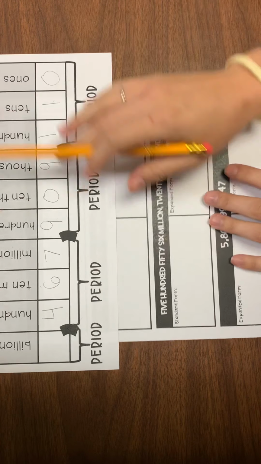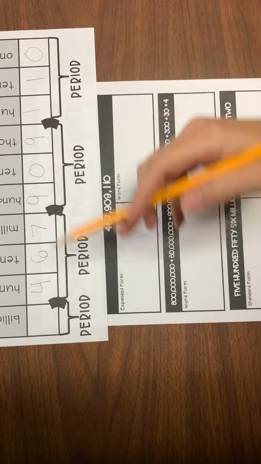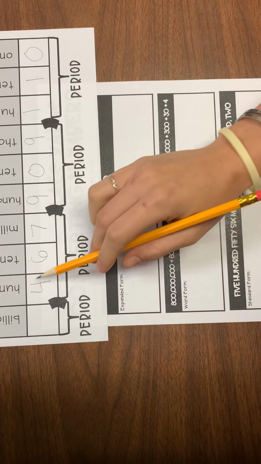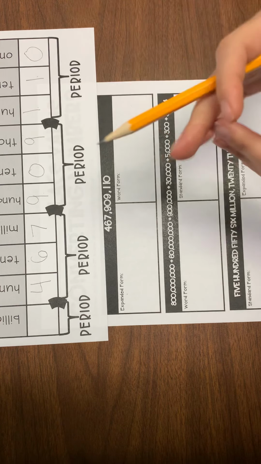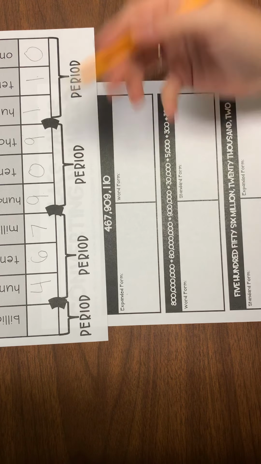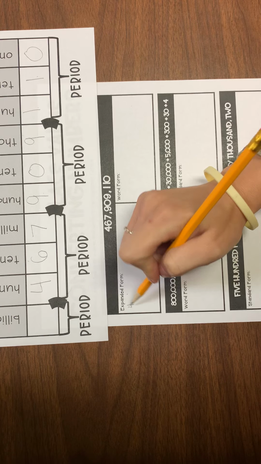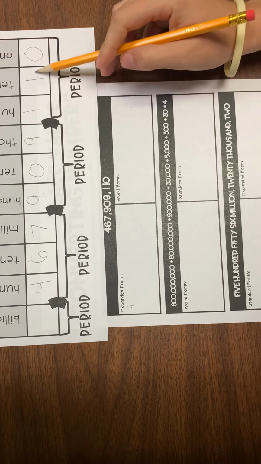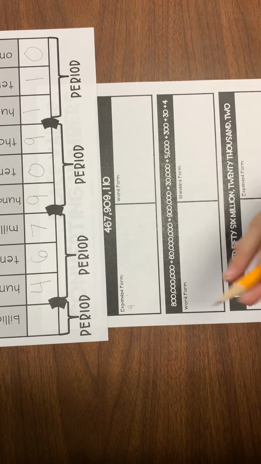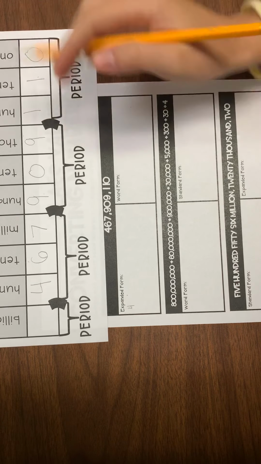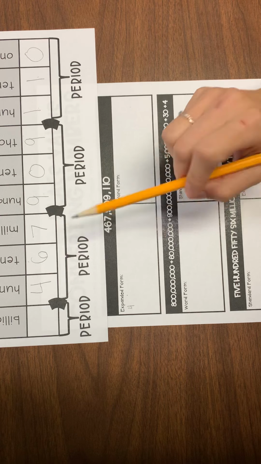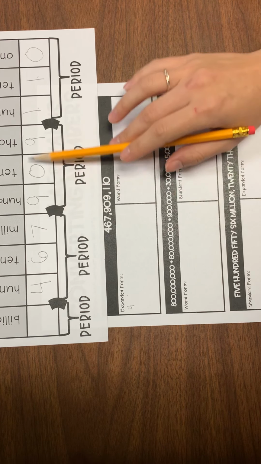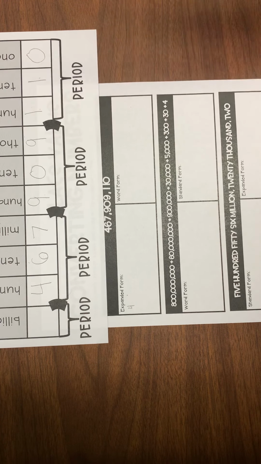Remember, we're pulling each number apart and writing the place value until it's a big long equation. We're stretching everything out. So 4, and then there's 1, 2, 3, 4, 5, 6, 7, 8 place values behind it, so it's going to be 8 zeros. Double count again: 1, 2, 3, 4, 5, 6, 7, 8.